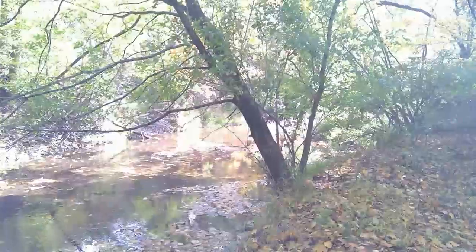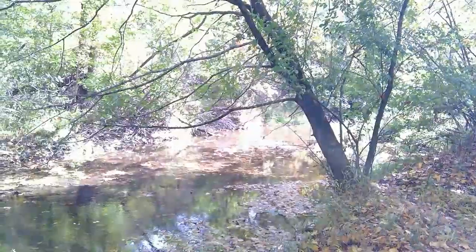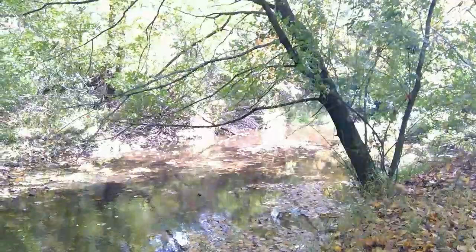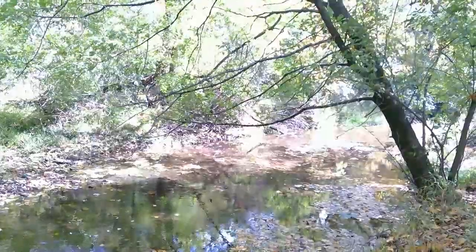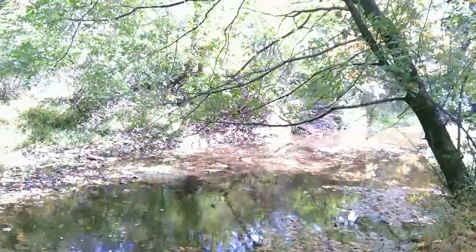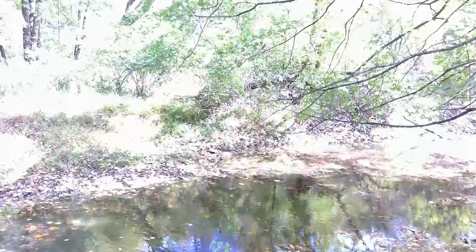So where is the best place to find macroinvertebrates in the stream? Well, the best place is on the stream bottom in the rock and silt, particularly in the riffle. Now, a riffle is a shallower, faster moving section of a stream. Look for areas with fast current where rocks break the water surface.